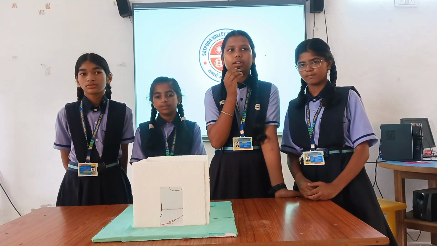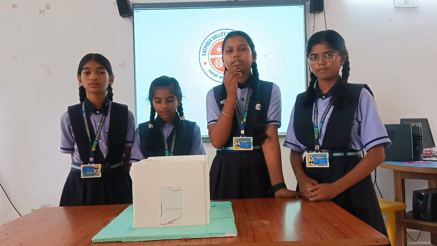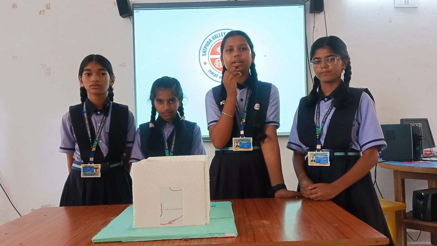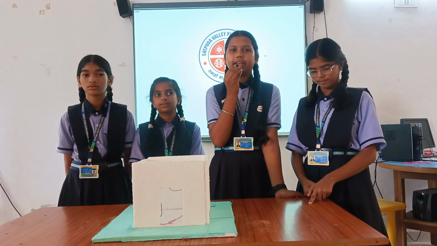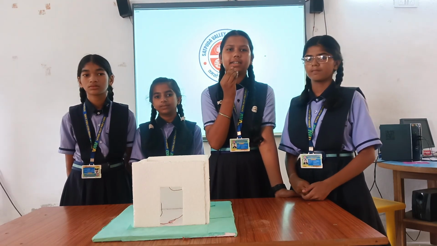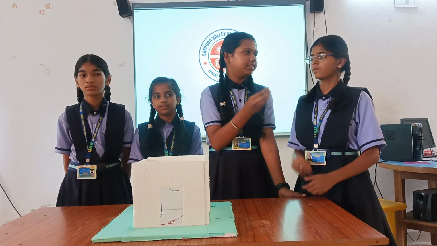Third, controller. The controller is the brain of the system, responsible for making decisions and sending commands to actuators.